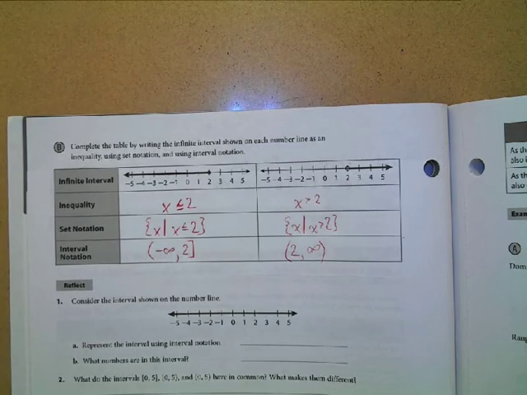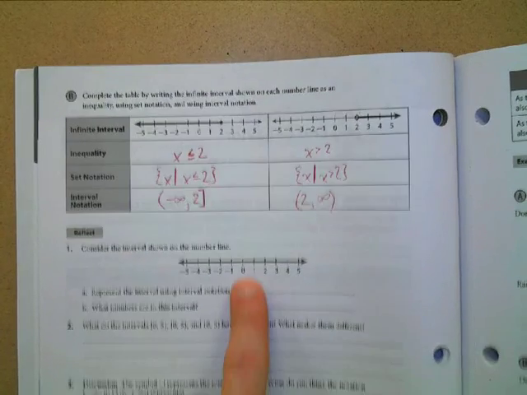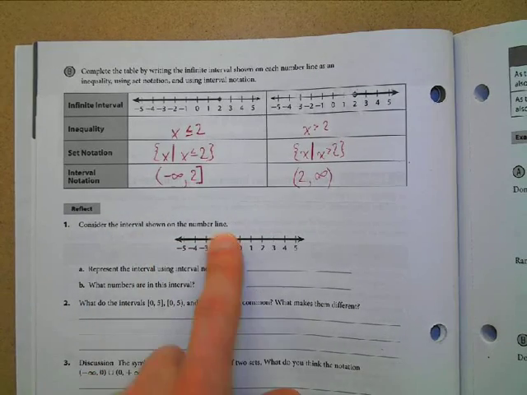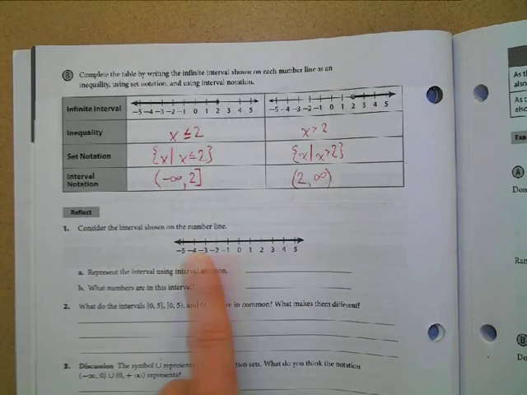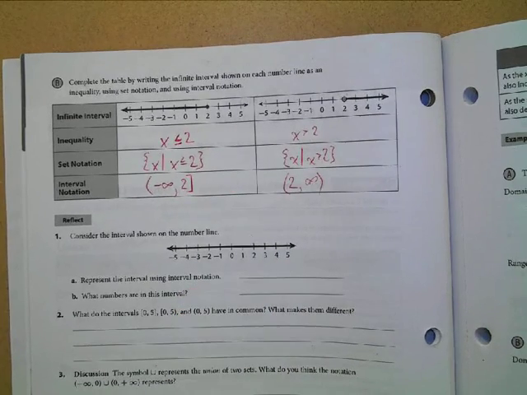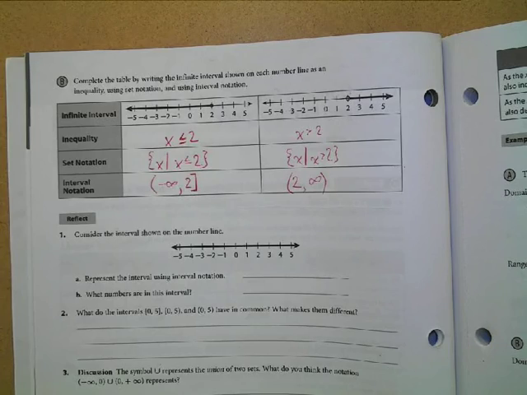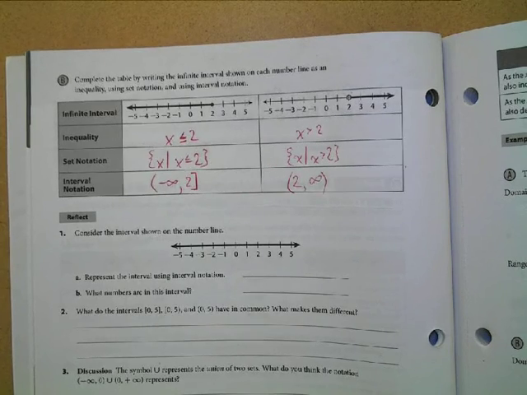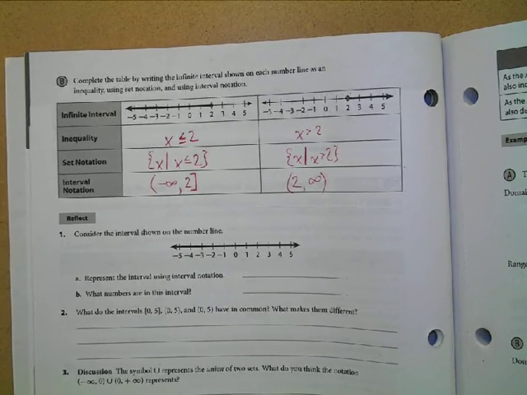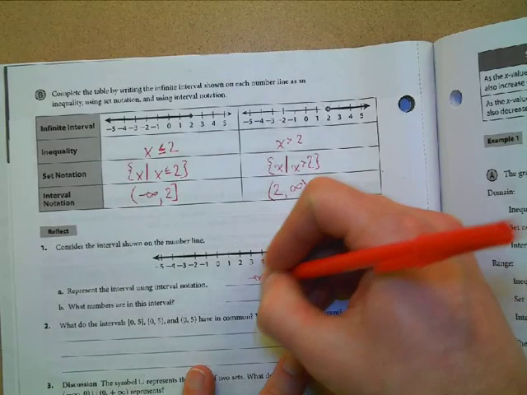All right, so then let's look at this reflection here. This is kind of interesting. Consider the interval shown on the number line. It's the whole number line here. How can we represent this using interval notation? How can we represent that using interval notation? So, yep, what do you say? Yeah, Jacob, exactly right. Is that what you're going to say too there, Carlos? Exactly right. Negative infinity to infinity. And again, round parentheses, right?